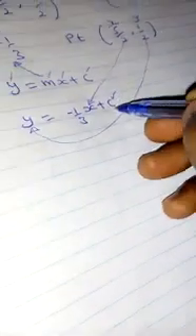So the only thing remaining is to find the c. The way I can find the c is very simple. I take my x coordinate and my y coordinate, the same values, and substitute them in this case so that I get the y intercept. Hope you're following very well.